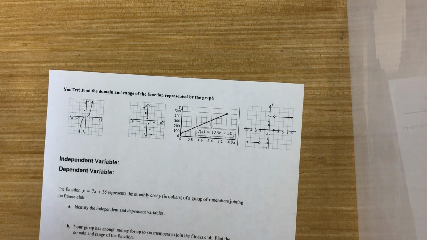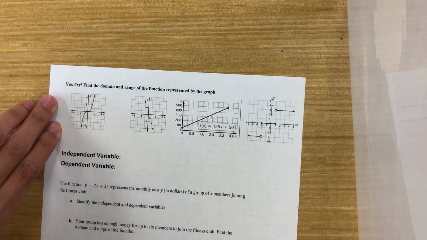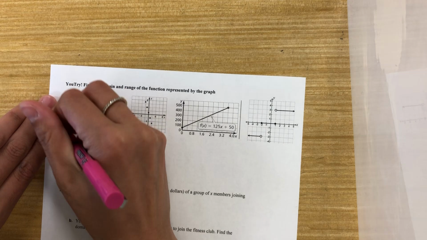Backside of your video notes, you try. Please pause the video and try it yourself. Okay, hopefully you did these four. Let's see how you did.